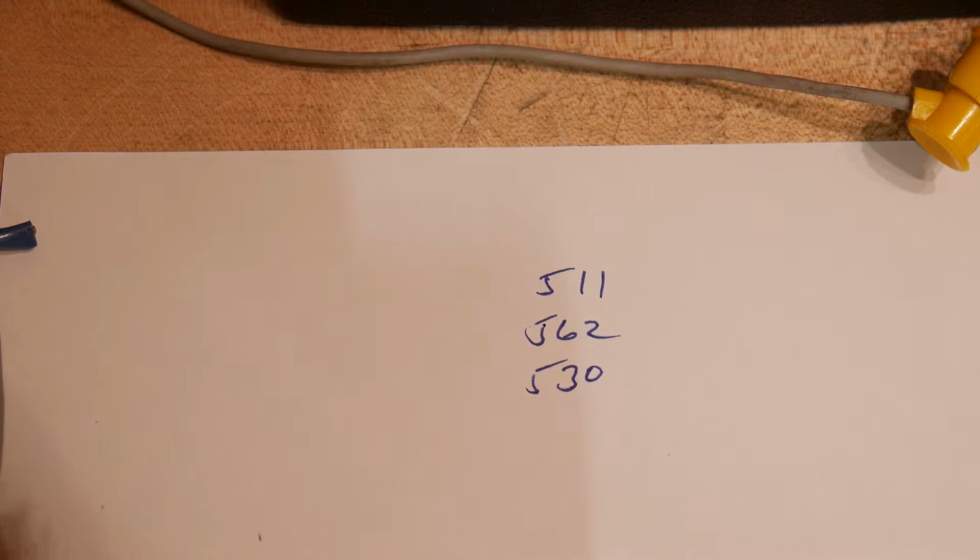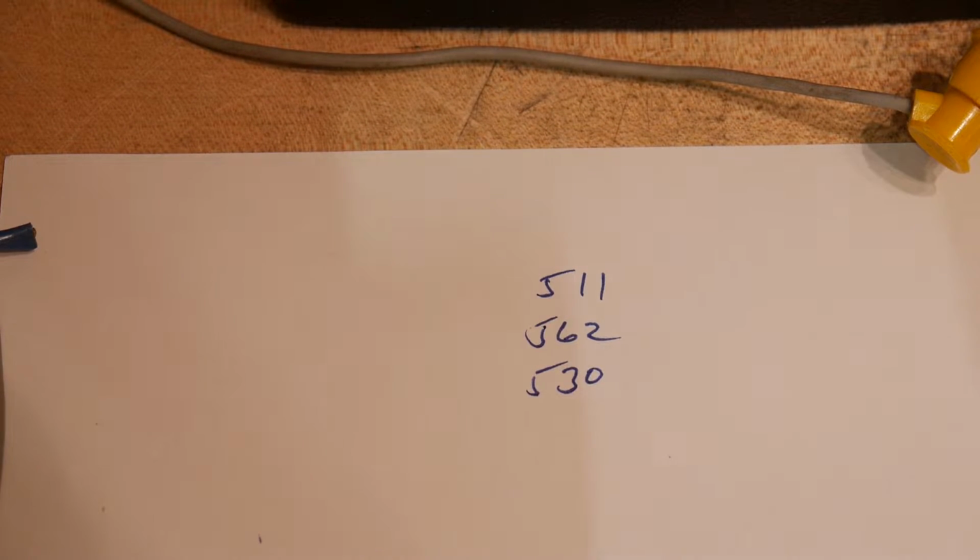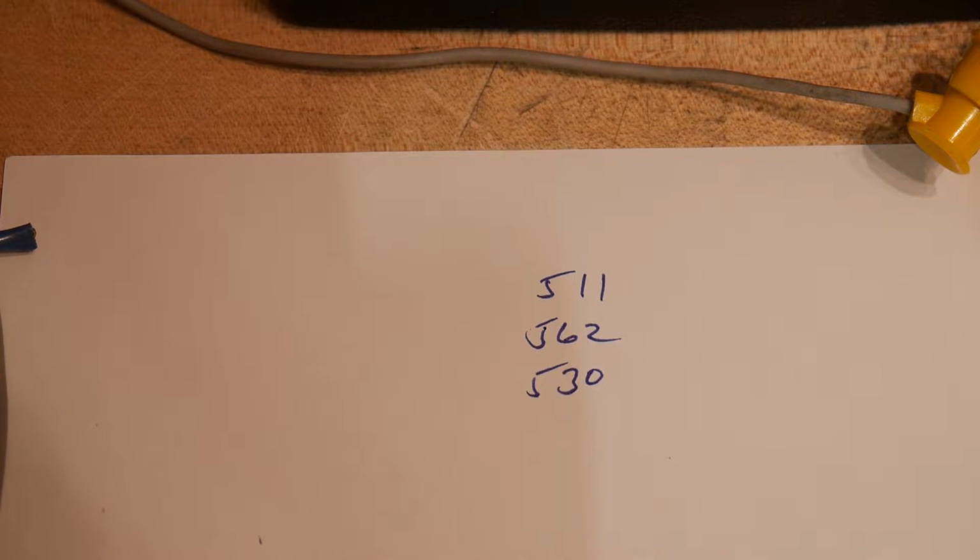So let's get out the calculator. 512 or 511, 562, 530, divided by 3.